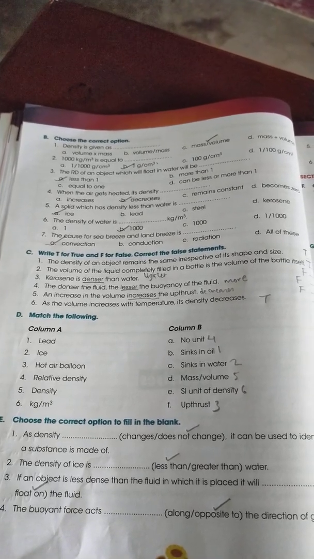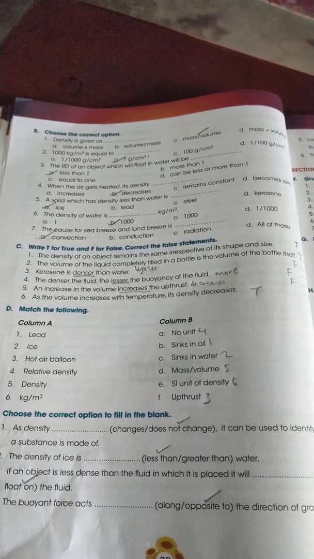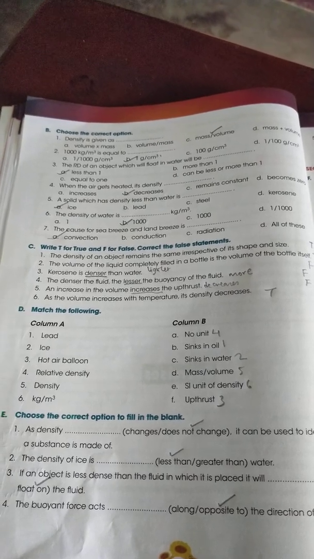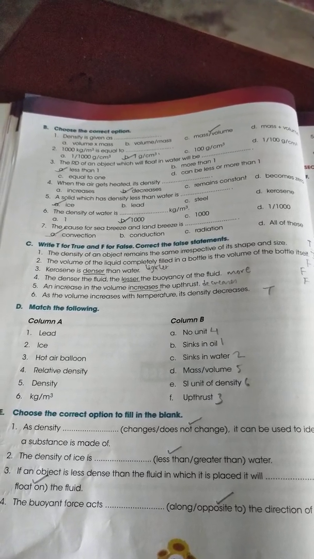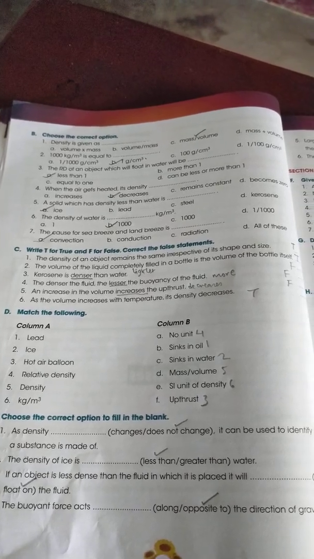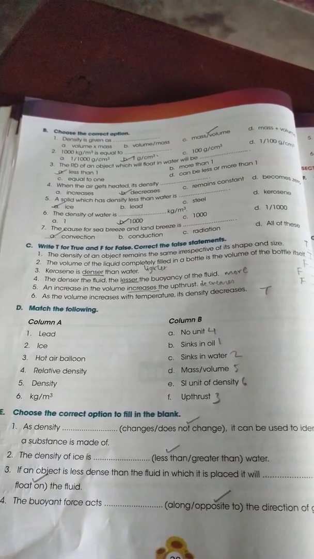Choose the correct option to fill in the blanks. As density does not change, it can be used to identify what a substance is made of. Next, the density of ice is lesser than water. Number 3, if an object is less dense than the fluid in which it is placed, it will float on the fluid. Okay, so the correct option is float on.